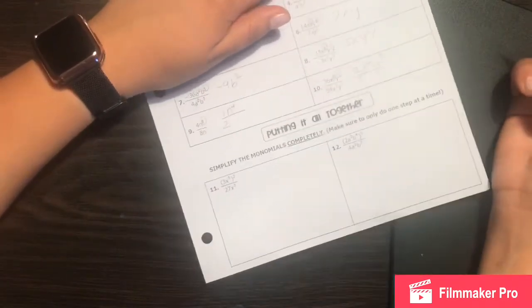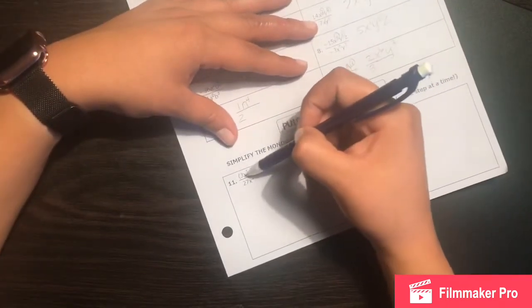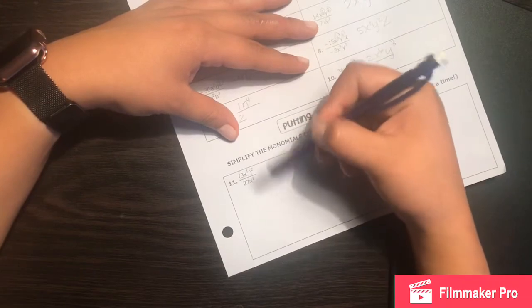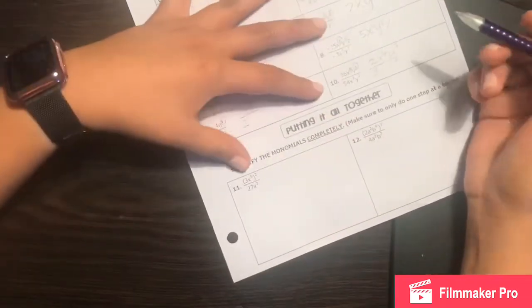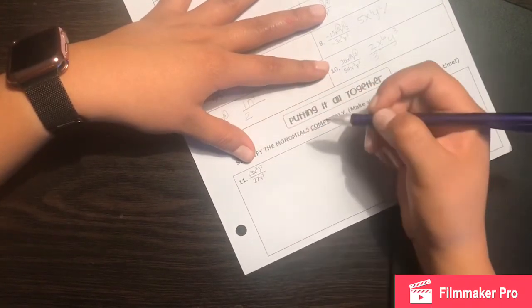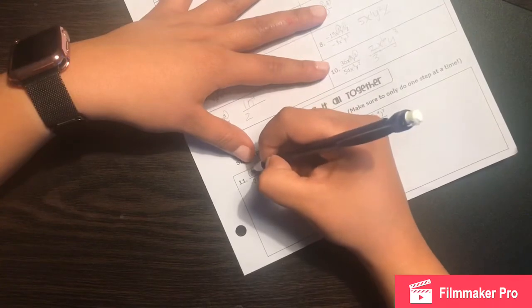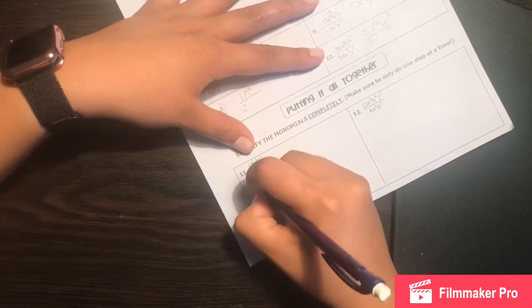So let's go over this one. Number 11. So I see the power rule and I see the quotient rule. Okay, so first thing we're going to take care of is the power rule. The power rule says I'm going to distribute the exponent outside to all the exponents inside. So remember, this is 3 to the first power. So 1 times 2 is 2, so 3 squared.